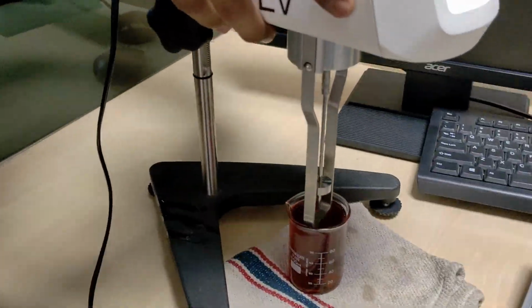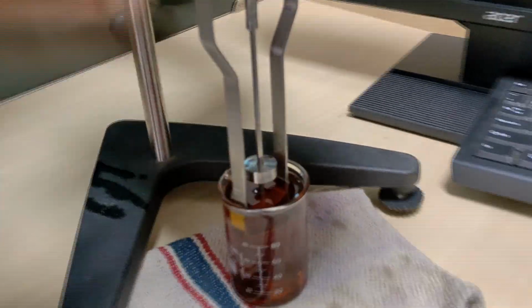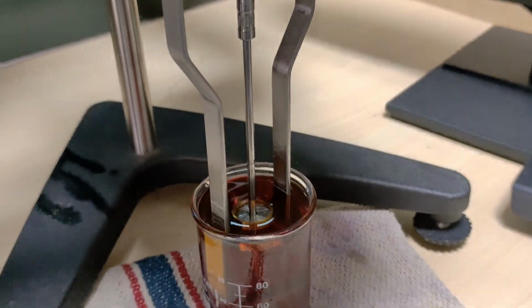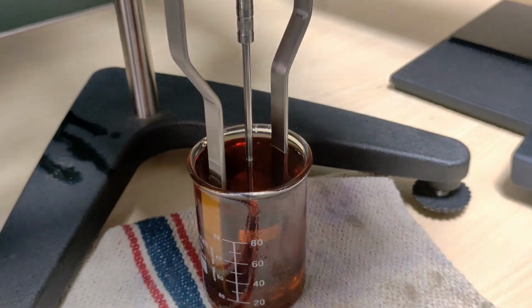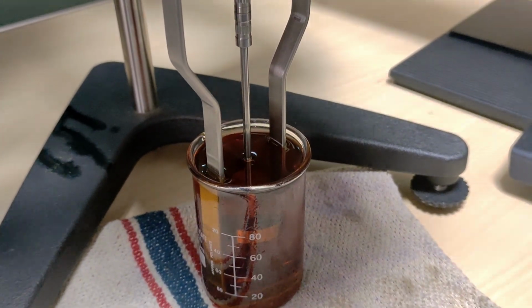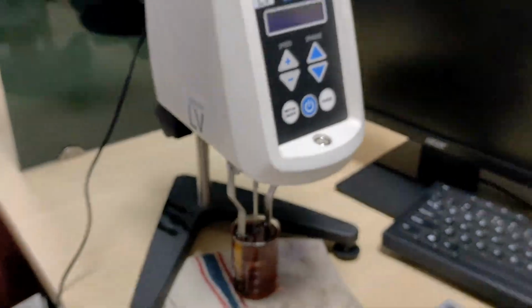And then use the screw to bring the Brookfield Viscometer until level shown here. You can switch on the viscometer.